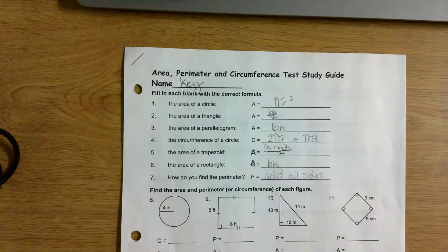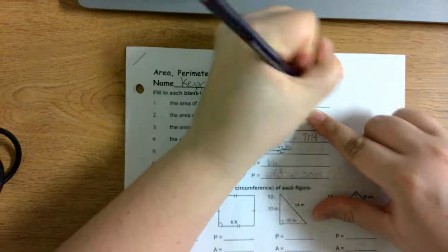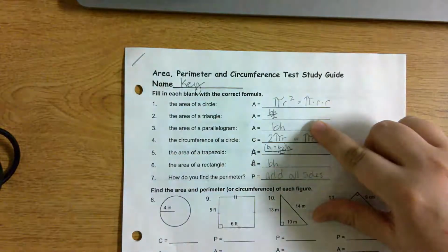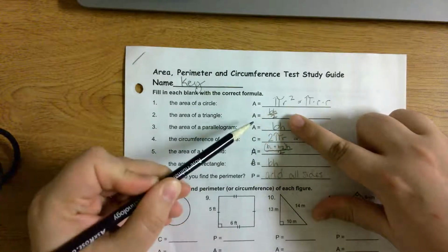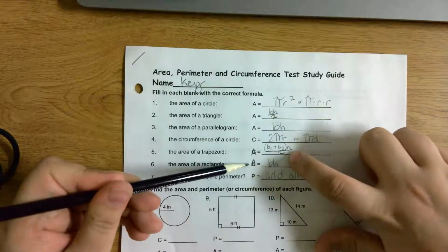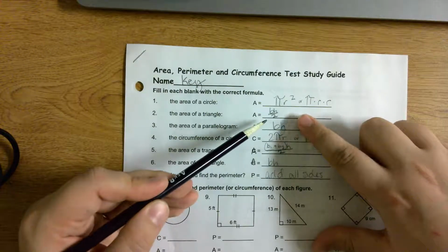So the area of the circle is pi r squared. If you're in my class, I've talked to you about the fact that this is also the same as pi multiplied by r multiplied by r. The area of a triangle is the base times the height divided by 2. Area of a parallelogram as well as area of a rectangle is base times height. Because remember, a rectangle is a parallelogram.